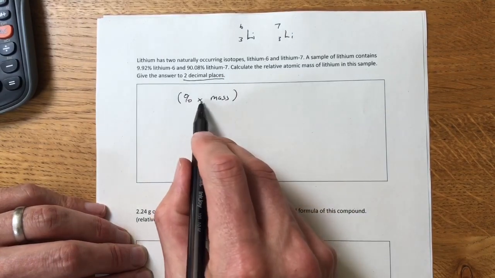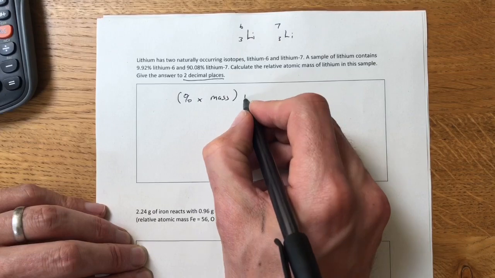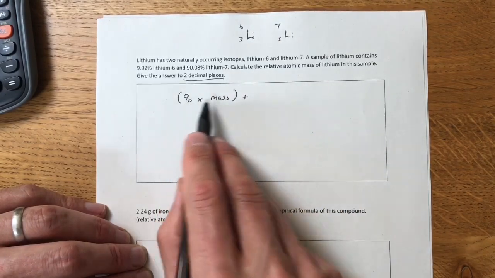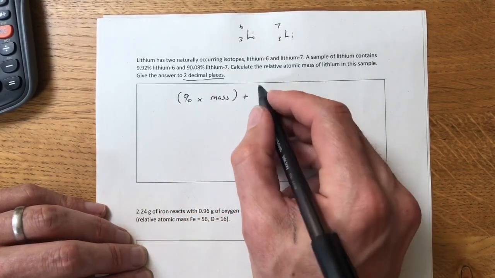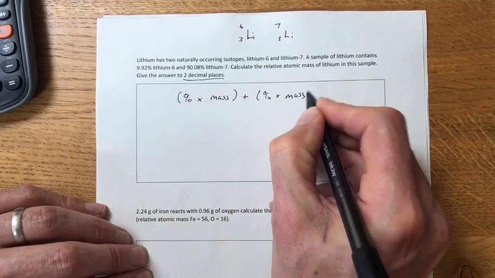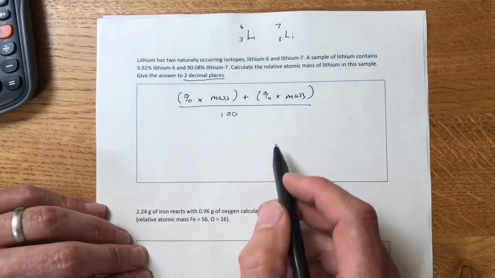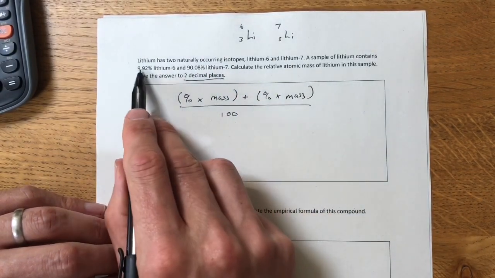For every isotope. Now in this case there's two isotopes, lithium-6 and lithium-7. So we're going to need that brackets for two isotopes with an addition in between. We add them together. So plus percentage times mass, divided by 100 because these are percents. So percentage times mass.